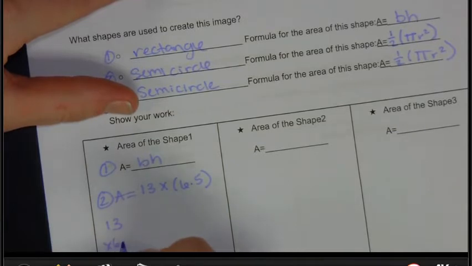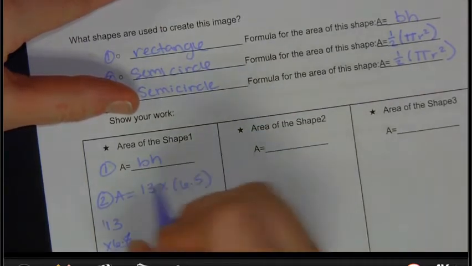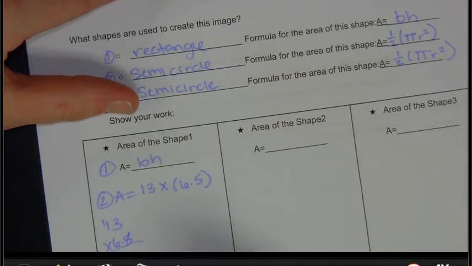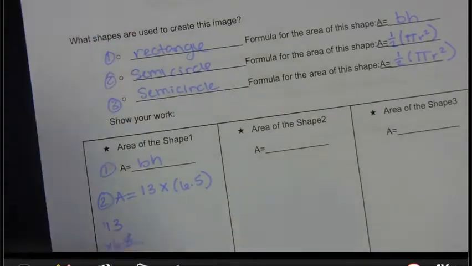So 13 times 6.5. I have one decimal place, so the area of my rectangle is 84.5.